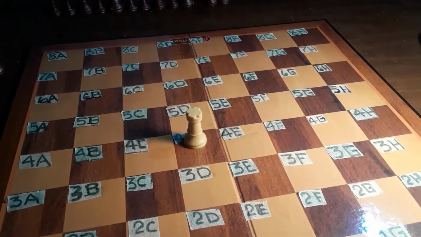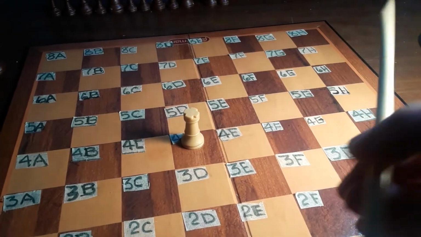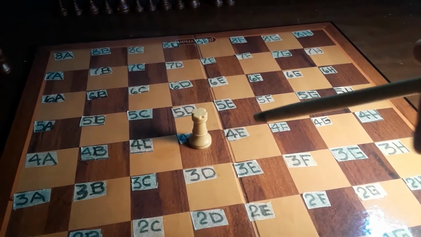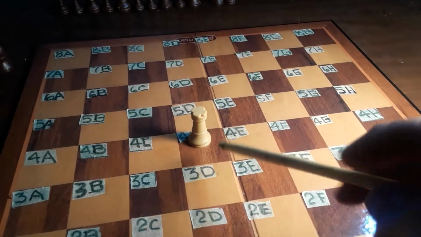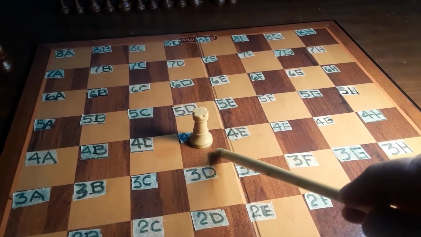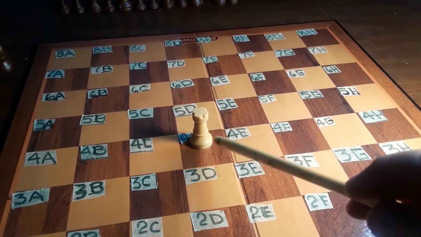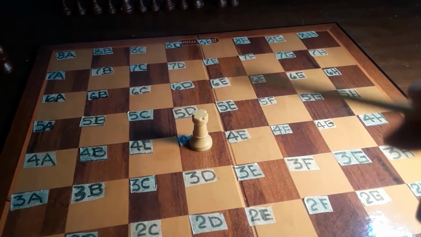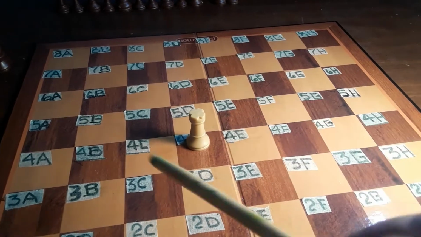When you write an address on the envelope and send it to somebody through the mail, it will go to the address that you wrote on the top of the envelope. And the same is true in chess.